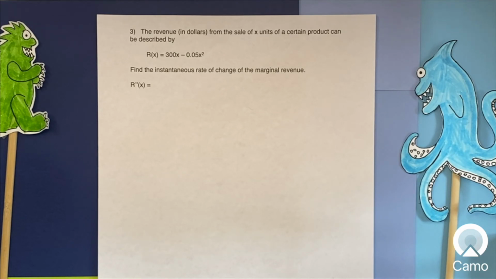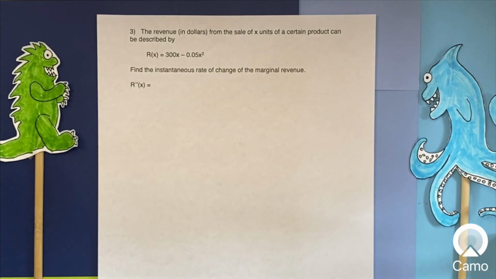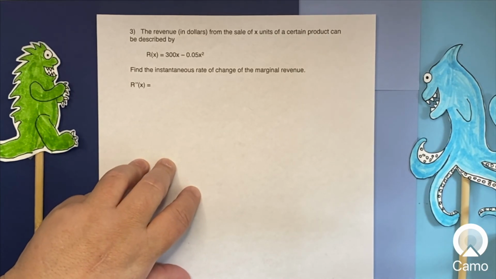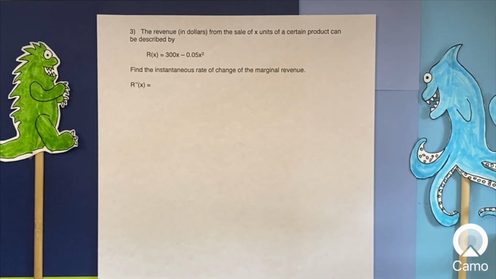True story, true story. Okay, number 3. Again, I'm spreading this concept out. I decided to do this application because it was a problem that I assigned in the homework, because I wanted to check to see if you could decipher it, and then I realized that some people were getting frustrated, so I thought I would just show you how to do it.